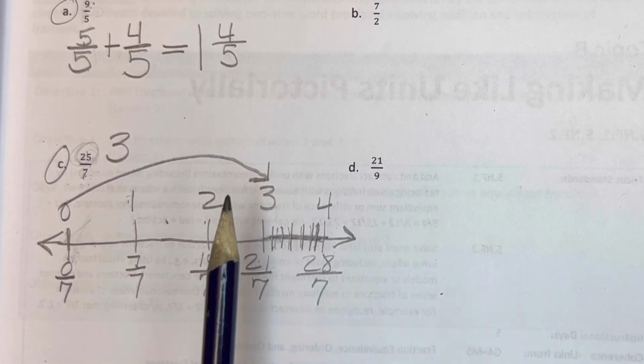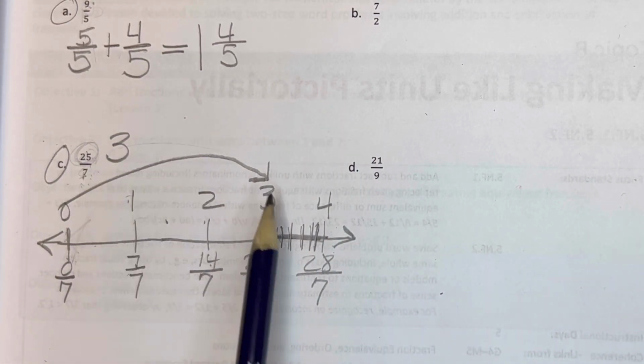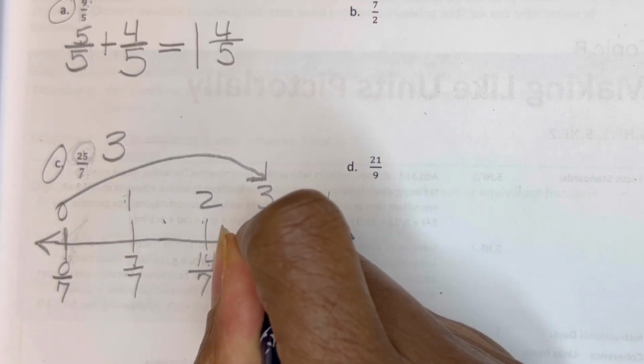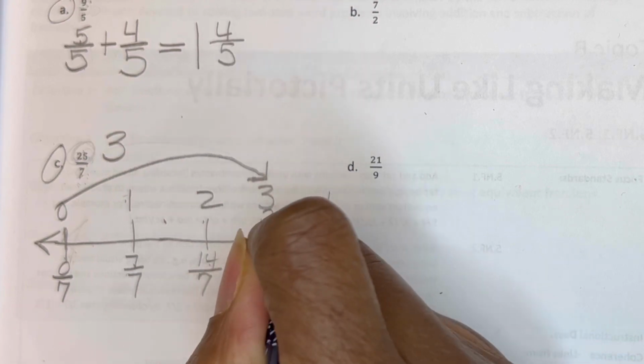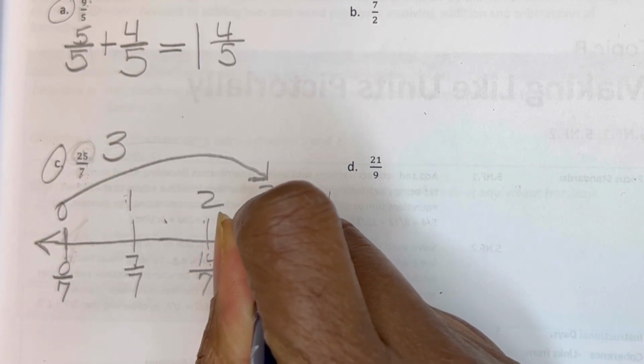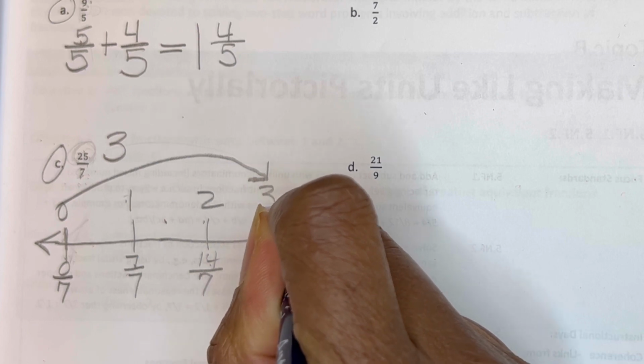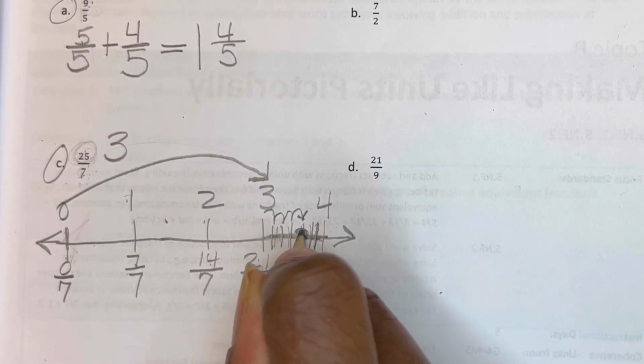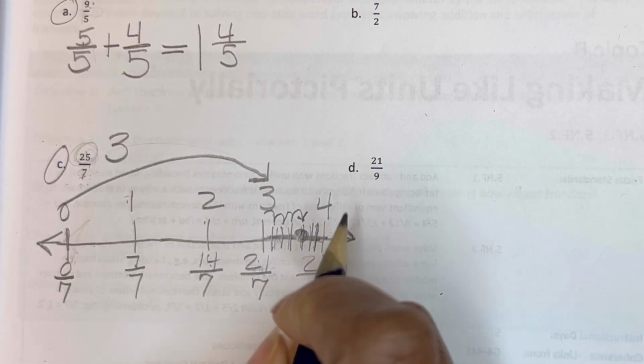Okay, so we know we're at 3 wholes, which gets us to 21. So we know we have to get to 25. So we would do 1, that'd be 22, 23, 24, 25. So it'll be somewhere right here on the number line.